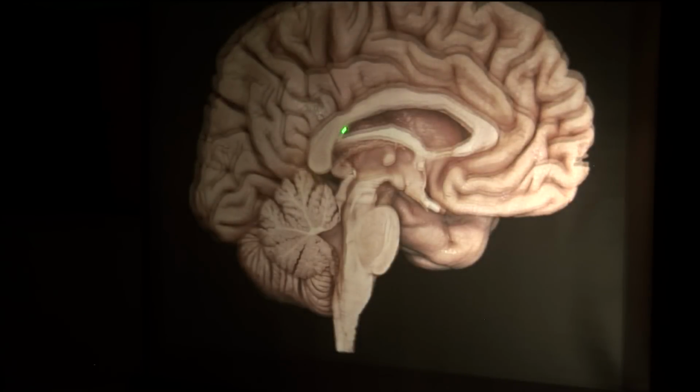Subsplenial, okay, but if you talk about cisterns, what is this? The pineal cistern or quadrigeminal cistern. So the velum interpositum cistern is the anterior extension of the pineal cistern, okay, as you can see here.